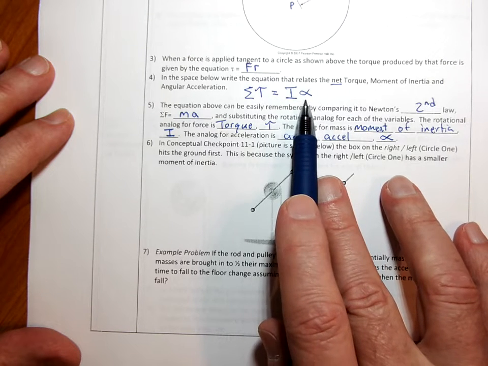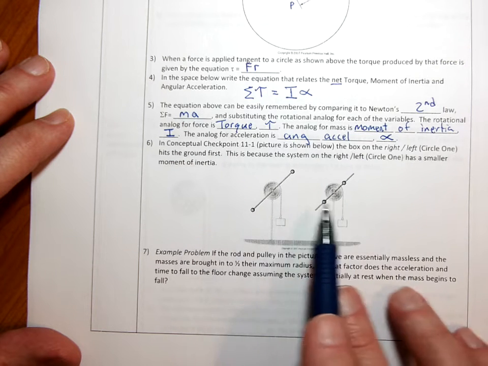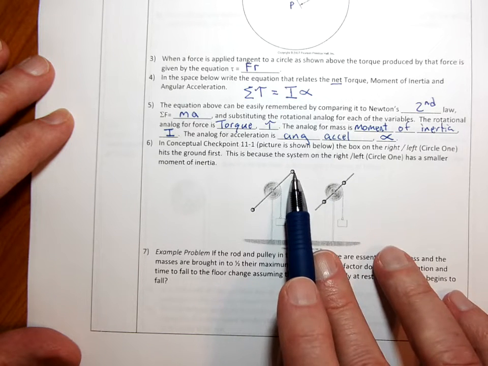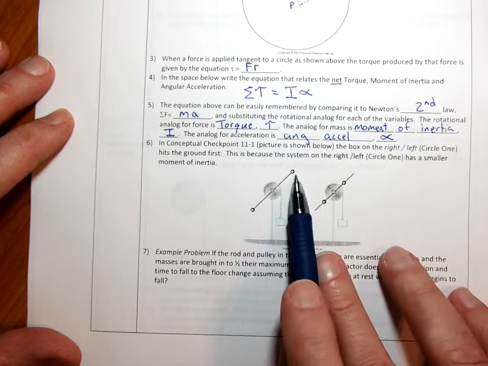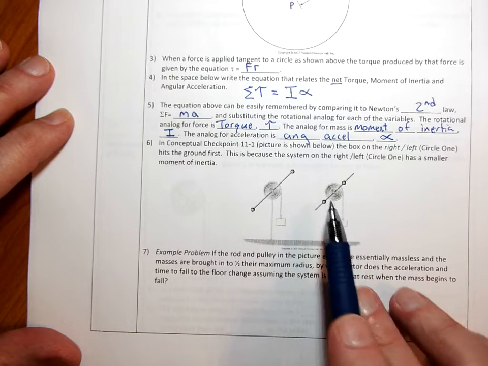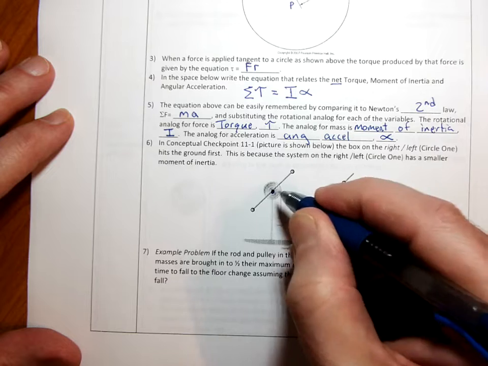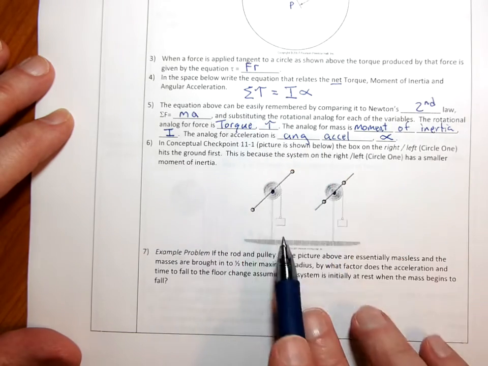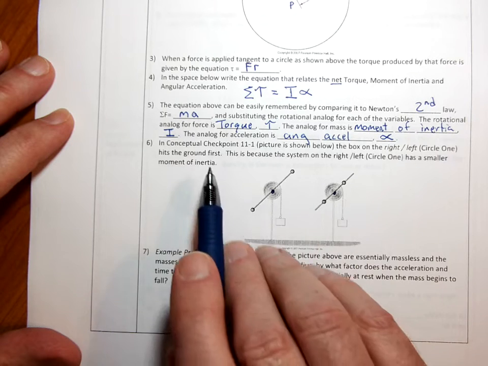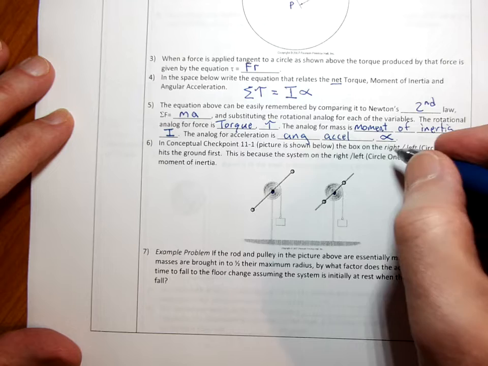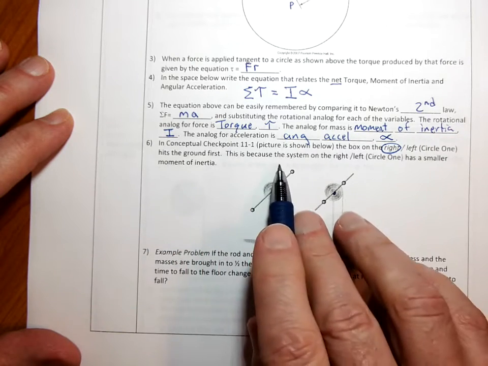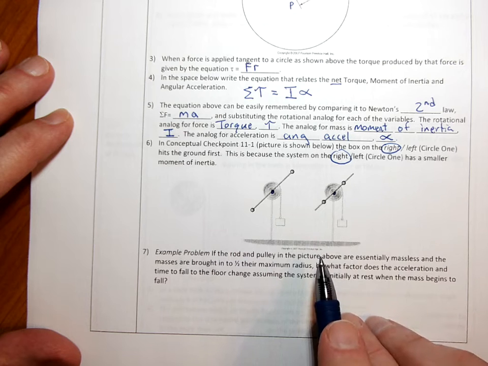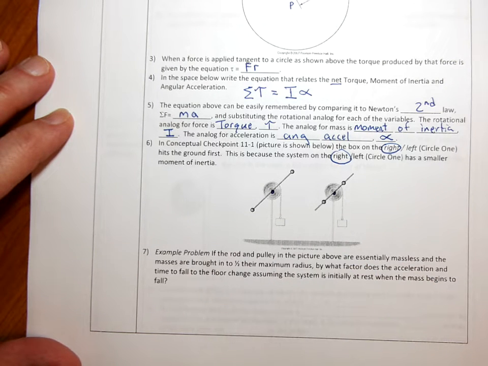The larger the moment of inertia, the smaller the angular acceleration. So when we look at these two boxes, we remember that the moment of inertia for a point mass is mr squared. So the farther away it is, the larger the moment of inertia. So this one's going to have a larger moment of inertia than this one because the masses are closer to the pivot, which is here at the center of the wheel. Okay. So the larger the moment of inertia, the smaller the alpha, because it's got to be essentially the same torque. Okay. So the box on the right is going to hit the ground first, and that's because the system on the right has the smaller moment of inertia. Okay, so that's the conceptual, right?